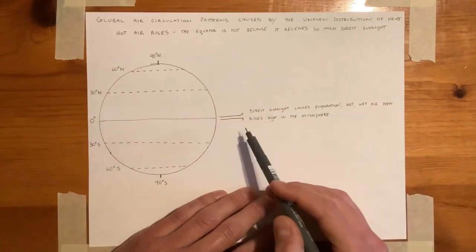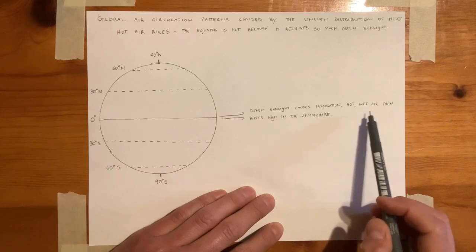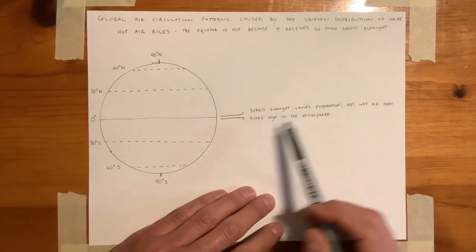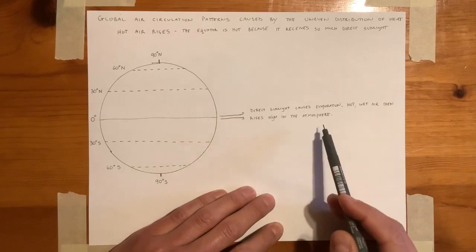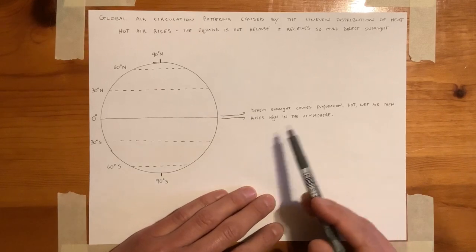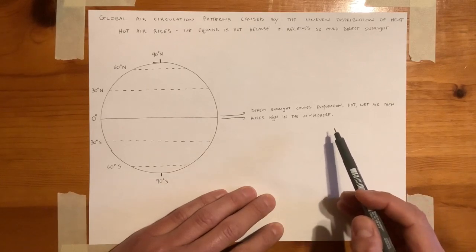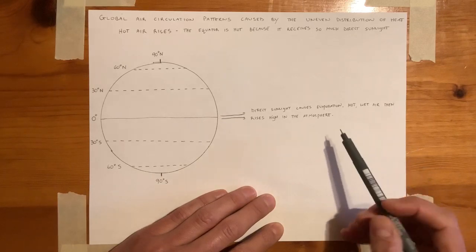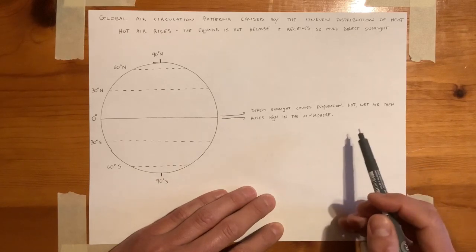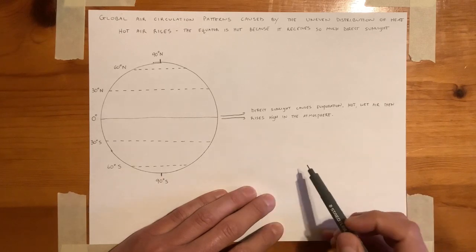Okay, so direct sunlight causes evaporation, and then that hot, wet air from all that evaporated water rises high into the atmosphere. As it does that, it cools off, and when hot, wet air cools off, it condenses and causes rain, right? So another word for rain is condensation, because as that water cools off, the water vapor condenses and forms water droplets that then fall back down to the earth.